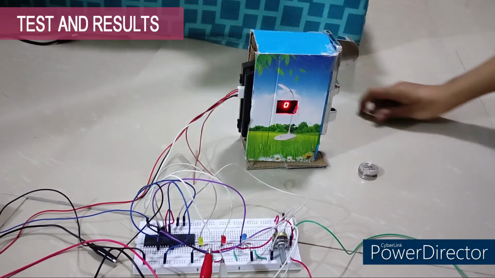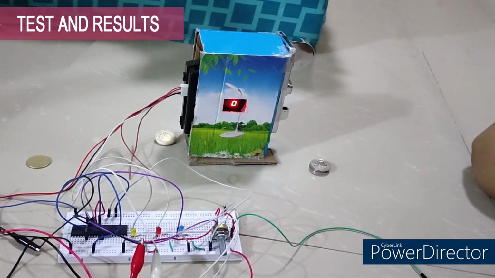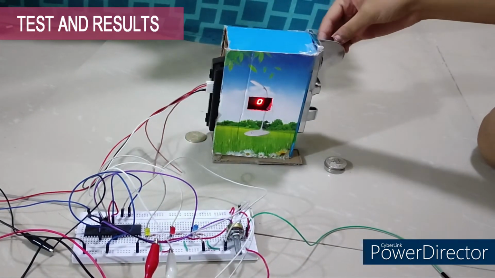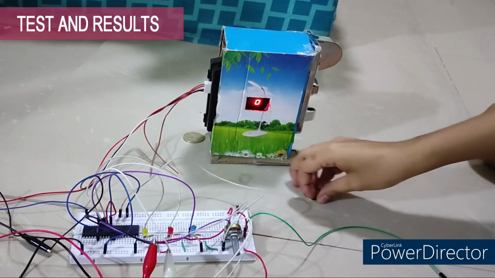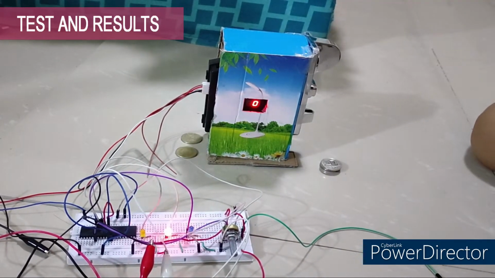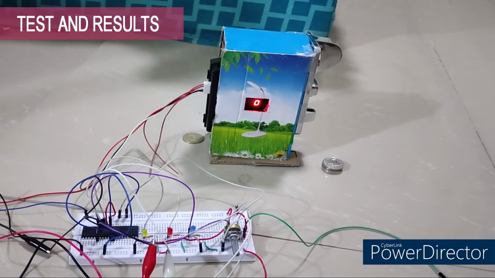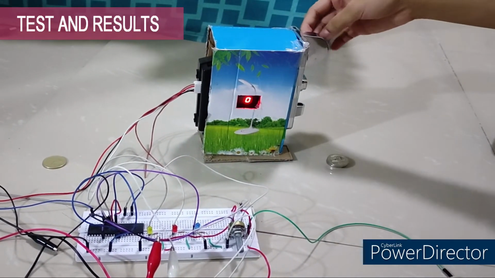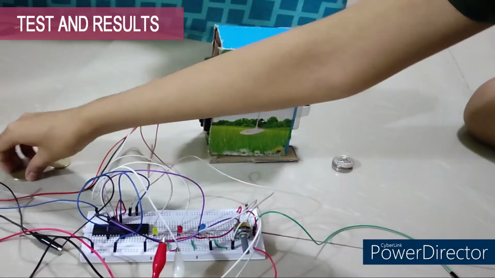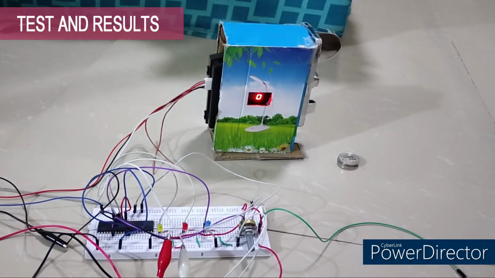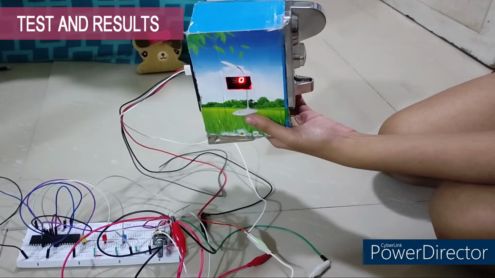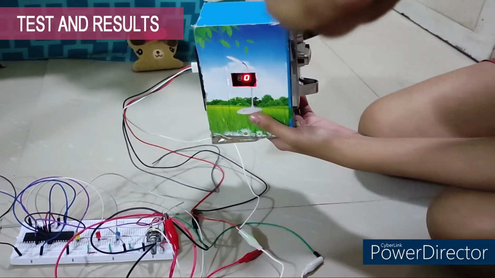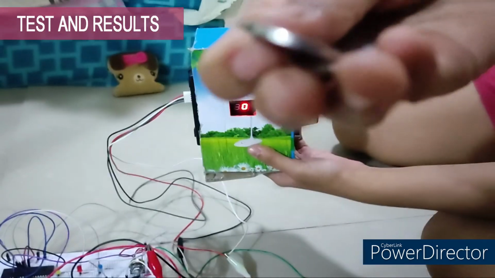Let's enter another one. Another one. And the last one. So that's our old 5 peso coin. As you can see, every time we insert an old 5 peso coin in our coin acceptor, it turns on. Now we will be testing if the coin acceptor accepts a new 5 peso coin, just like this one here.